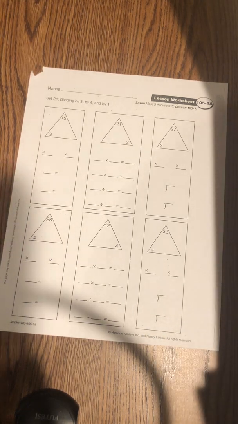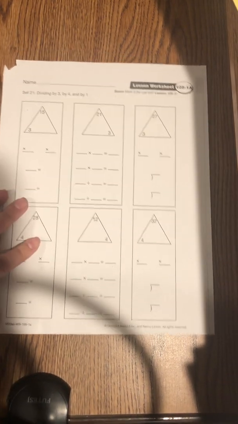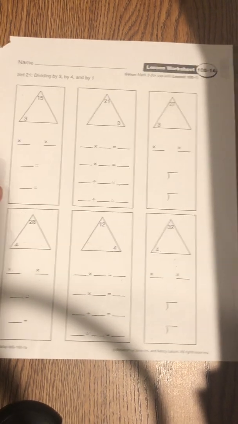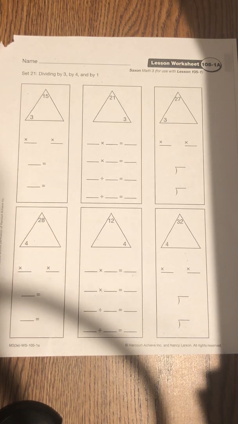Today's objective is I want you to be able to divide by 3 and by 4. Okay, divided by 3 and divided by 4 facts. And so let's go over that lesson today. So you'll see we have those triangles. Remember, every multiplication problem is also a division problem. Every division problem can also be a multiplication problem. These are called fact families. So these numbers work together in the exact same way.